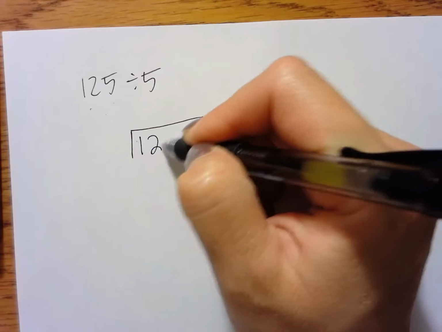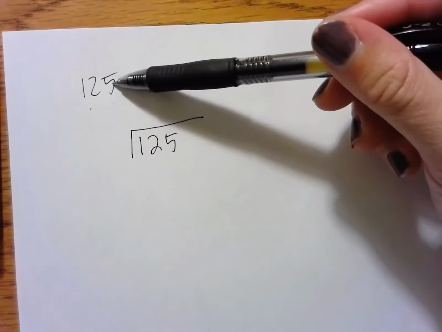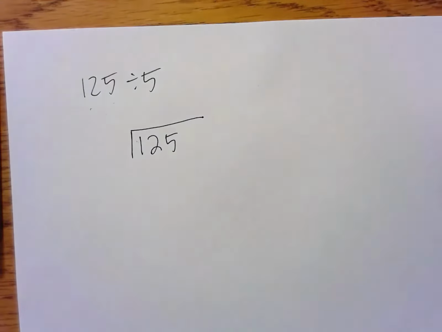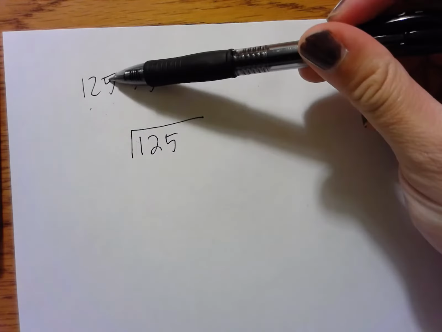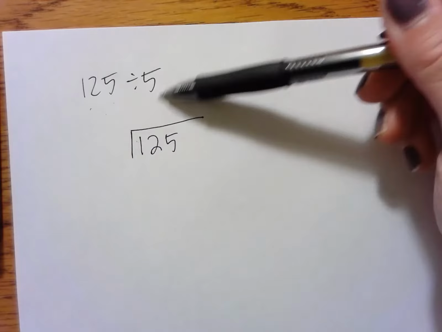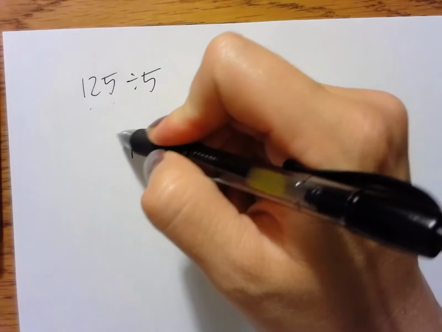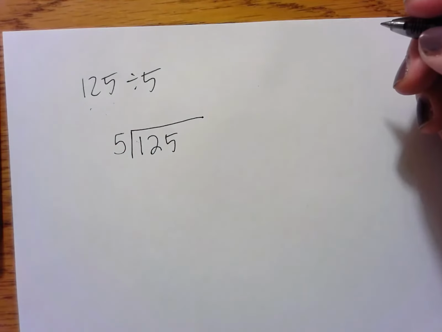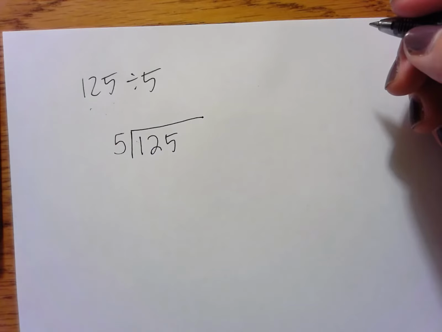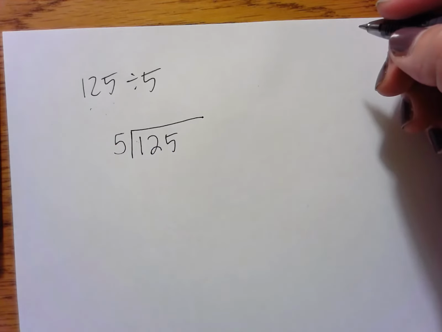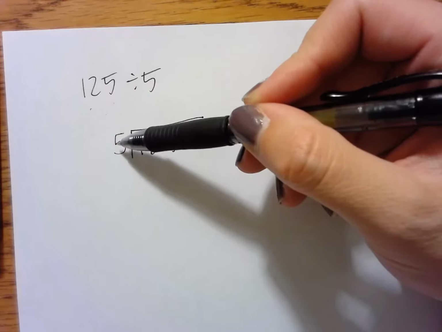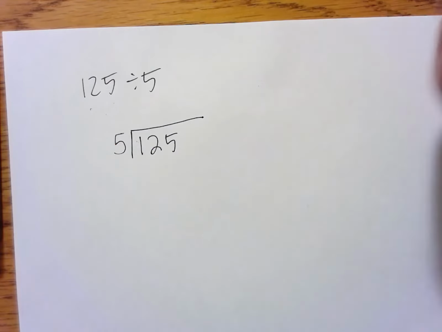A common mistake that people make is that they want to put that 125 on the outside, and you're going to get a really awful decimal at that point. So 125 on the inside, which leaves a 5 to divide on the outside, our divisor. All right. Now, what we do next is we need to see how many times 5 can go into 1.